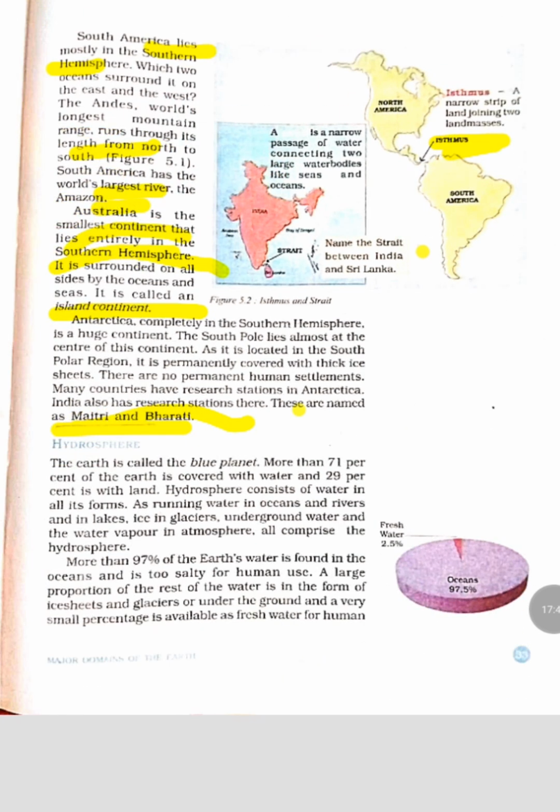This is the part of the lithosphere. And when we read about the hydrosphere, which is water on the earth, approximately 70%, more than 71% of the earth is covered with water and 29% is land. The hydrosphere consists of water in all its forms: running water, the oceans, rivers and lakes, ice in glaciers, underground water, and vapor in the atmosphere.